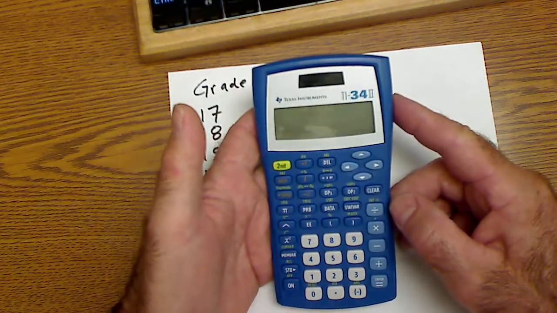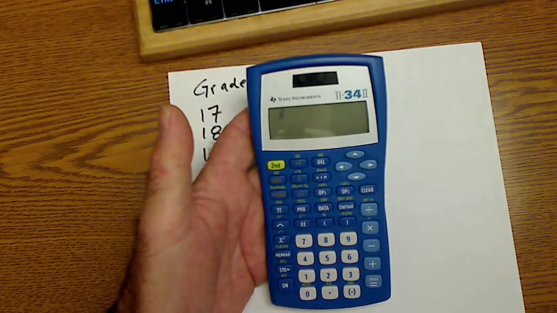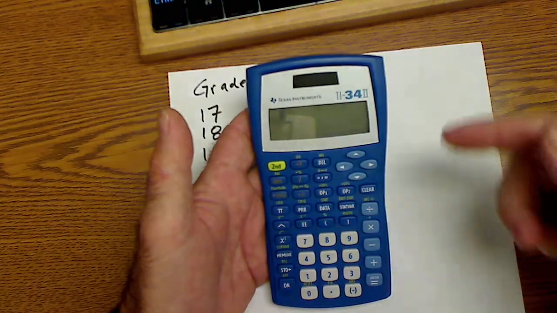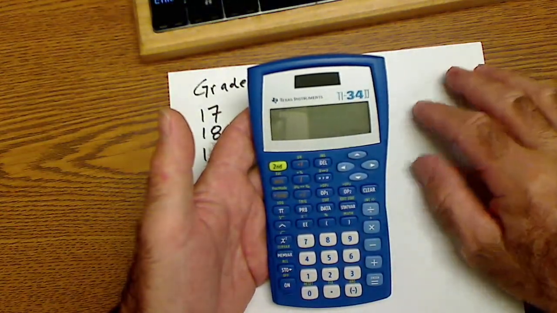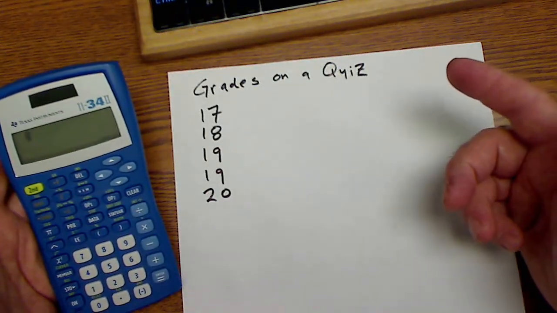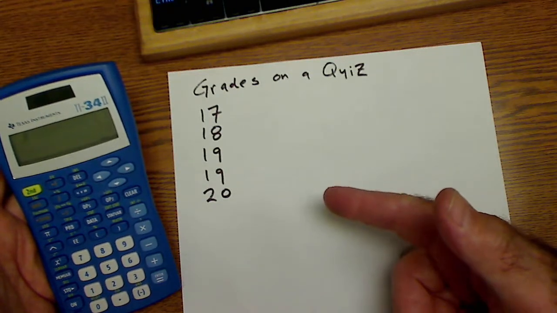Just want to go over a little bit on stats and statistics and how to do mean and standard deviation of the sample and standard deviation of the whole population with the TI-34 Texas Instrument calculator. It'll be the same for all the TIs. So let's say I have 5 grades on a quiz. Let's say the quiz is out of 20 points and these are my 5 grades.